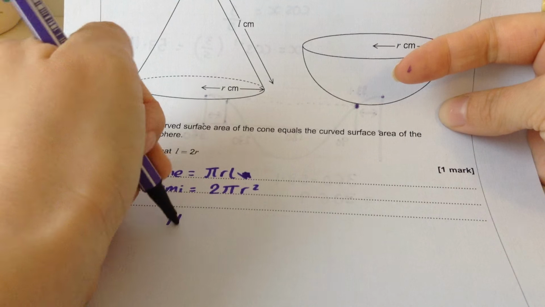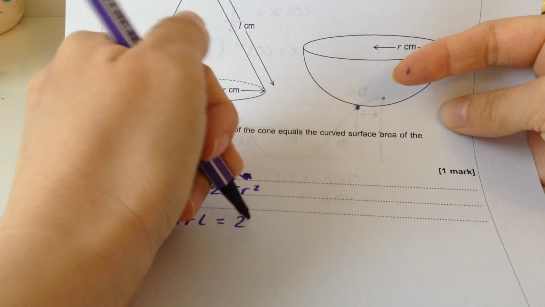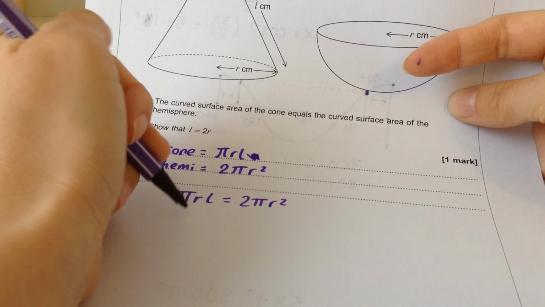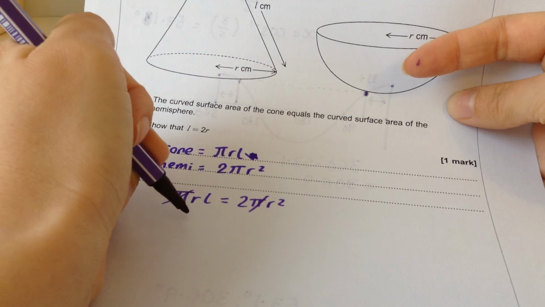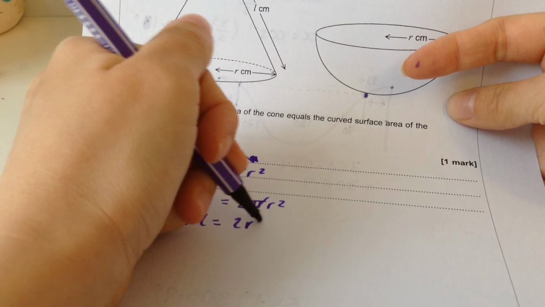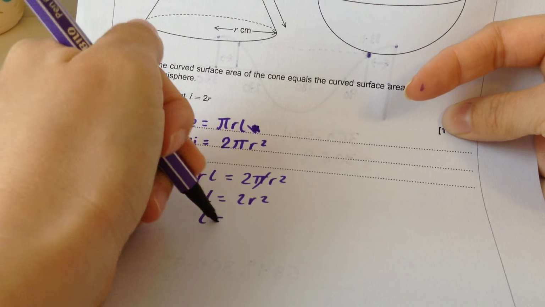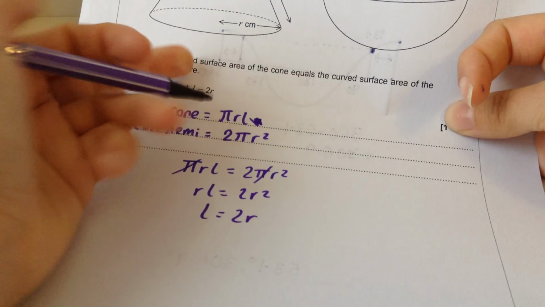Okay, so pi RL equals 2 pi r squared. Divide by pi. Divide by r. And that's what we wanted.